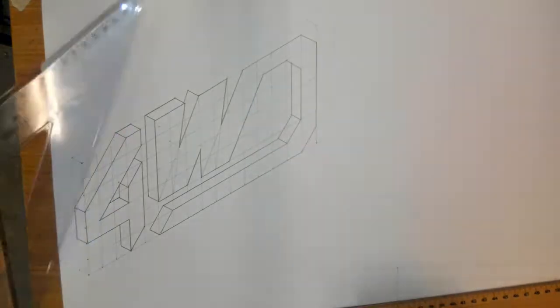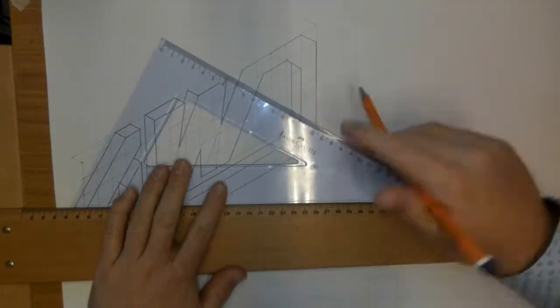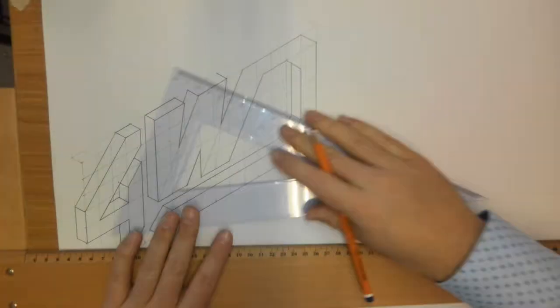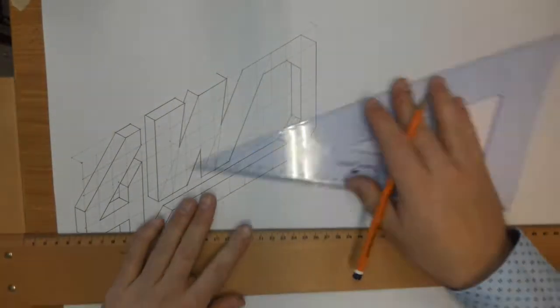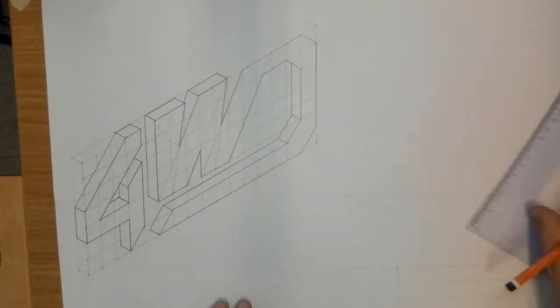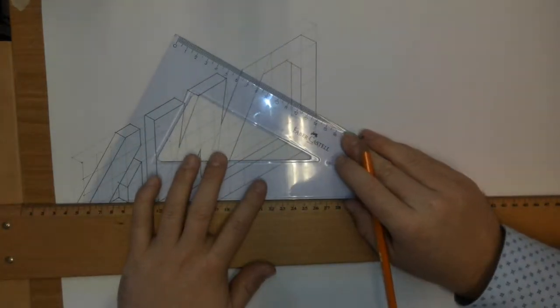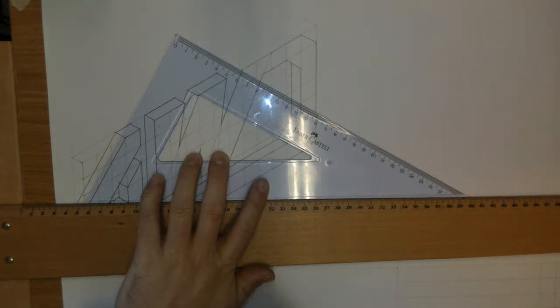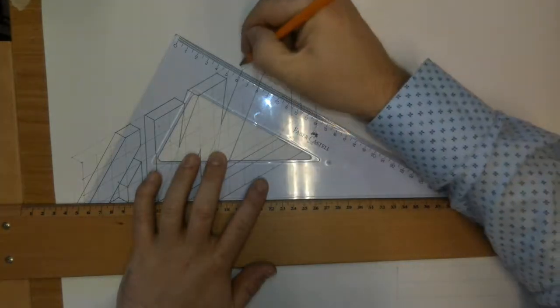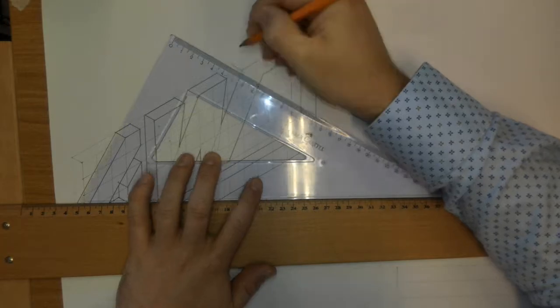No need to run through the letters or the numbers. There we go.